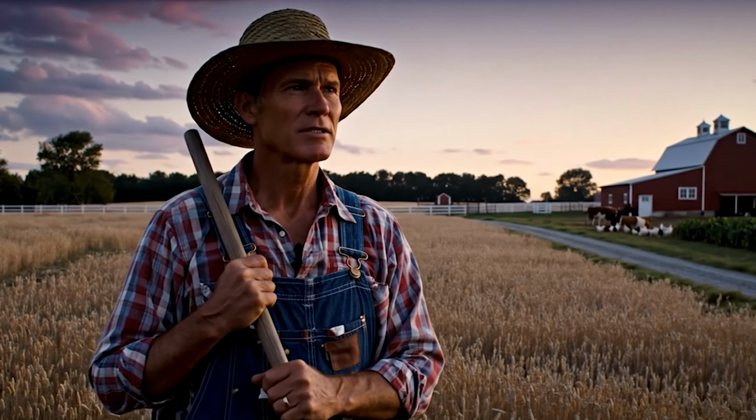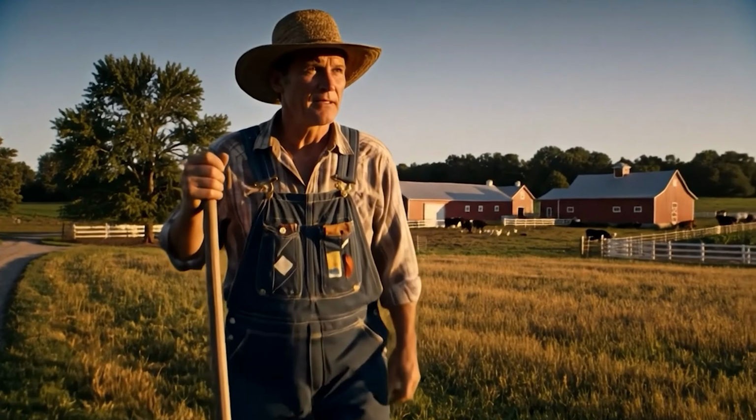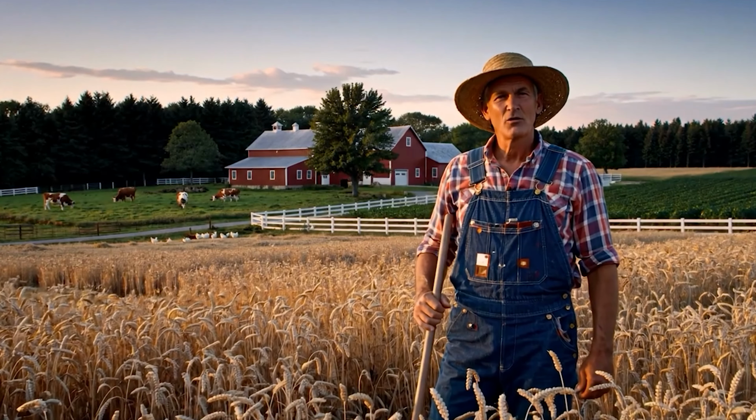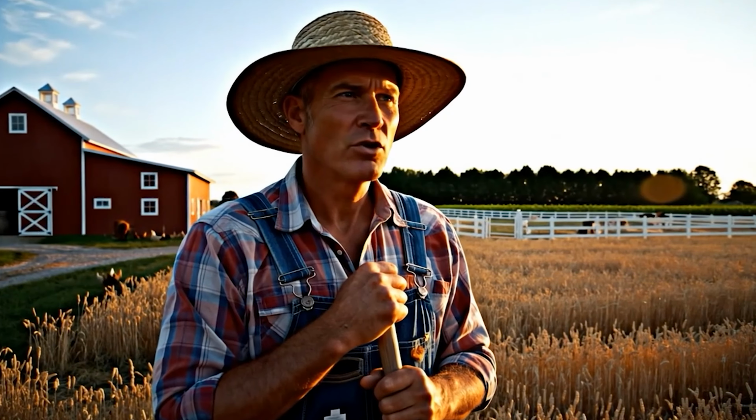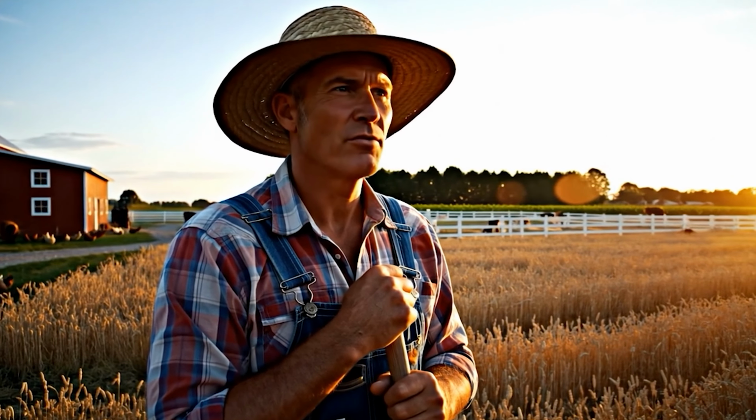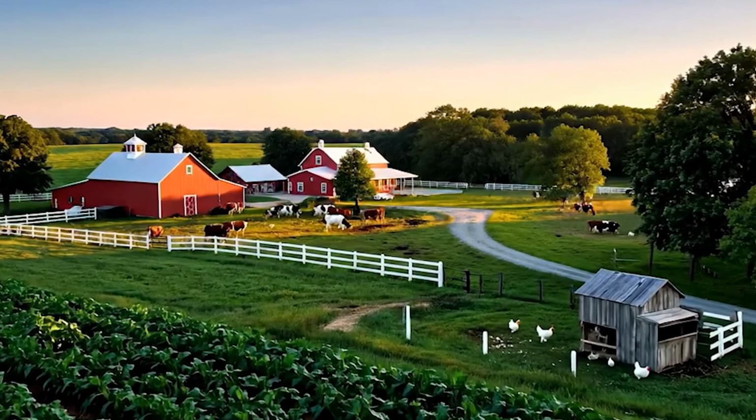Every sunrise starts the same. Out here, it's more than land. It's legacy. It's waking up early, working late, and betting on the weather. It's hands in the soil and heart in the harvest. Because feeding the world doesn't happen by chance. It happens by farmers, rooted in tradition, driven by purpose, growing for tomorrow. Veo Farms, grown with care, built to last.